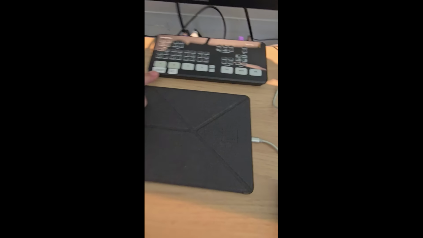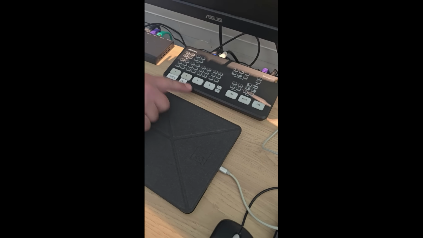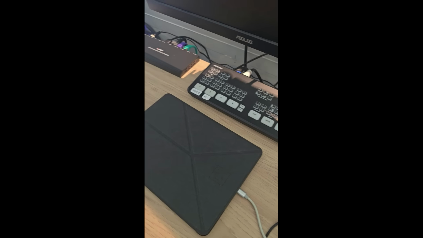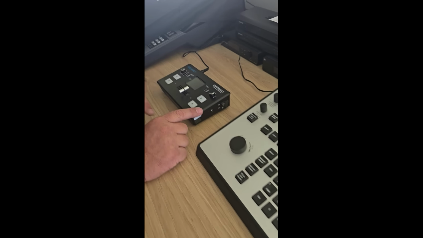You can see here they've already got some inputs with Vince and PC. This one here will be camera. So as soon as I press number 3 on there, they can then control over here which camera comes through.